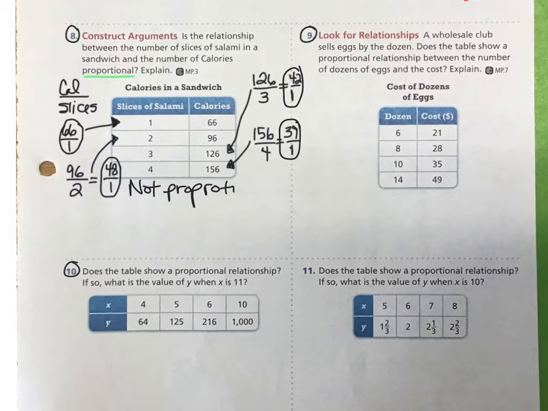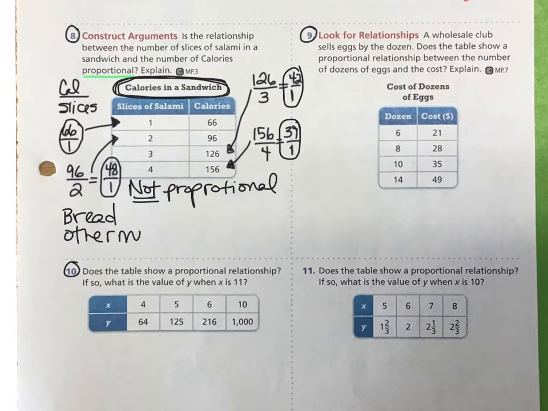Now, you might be asking, how is this not proportional if we're just increasing the number of slices of salami? Well, remember, this is the calories in the sandwich. And what else goes on a sandwich besides just salami? Well, you probably have bread. You might have other meat. You might have some veggies or cheese.